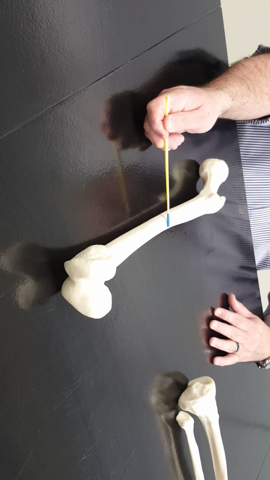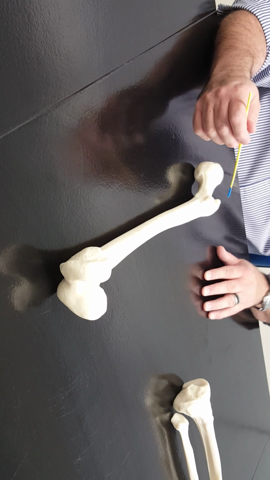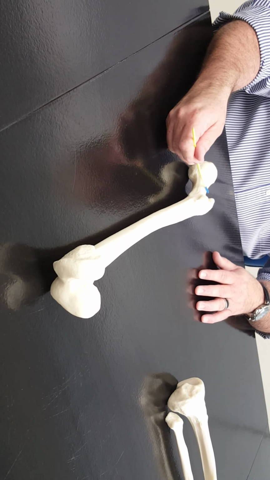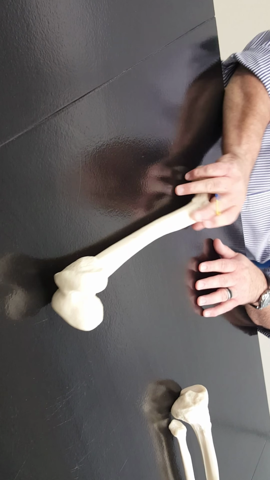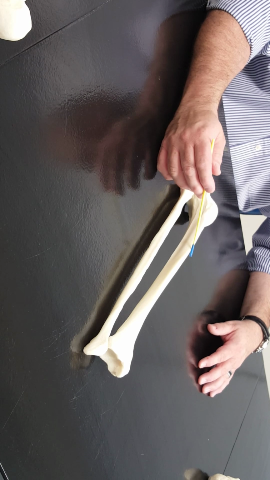Right here, there's a ridge. This is the linea aspera. Again, the lesser trochanter, greater trochanter, femoral neck, femoral head, fovea capitis. Move on. So here we have the fibula, lateral, the tibia.